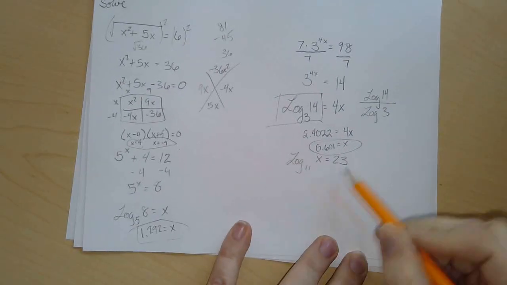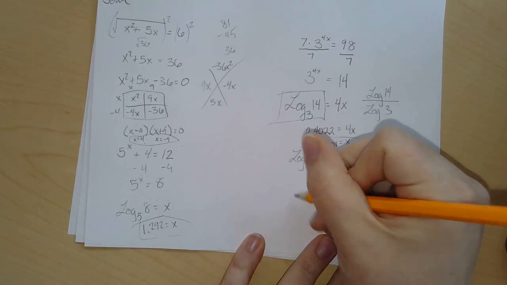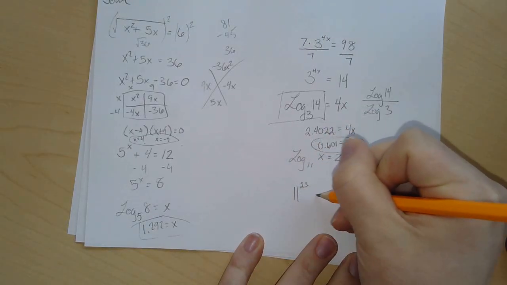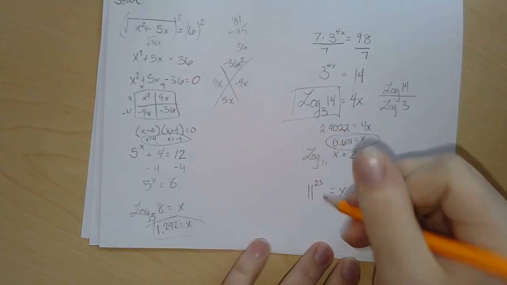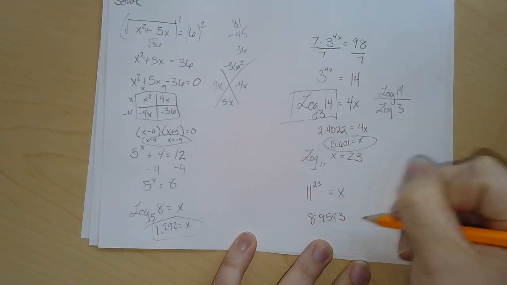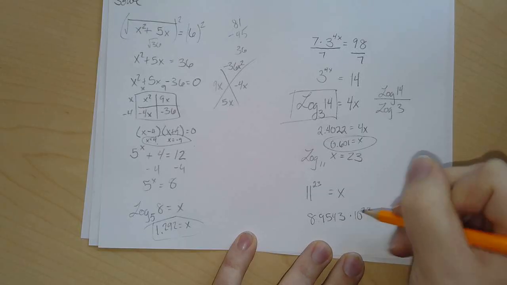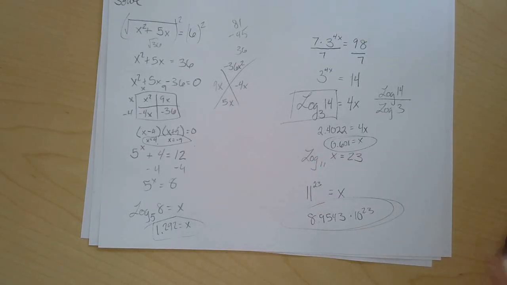Sometimes it's going to be written in kind of a funky way where I'm looking for you to actually exponentiate, so to go the other direction. So this is saying 11 to the 23rd power equals x. So I'd be looking to do that in a calculator. I get 8.9543 times 10 to the 23rd power. And if you get an answer that is giant like that, where it has scientific notation, you're totally welcome to use that. You're not going to hurt my feelings by choosing to use scientific notation. So that is really our idea for solving.